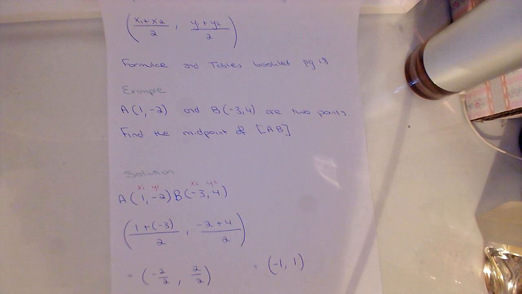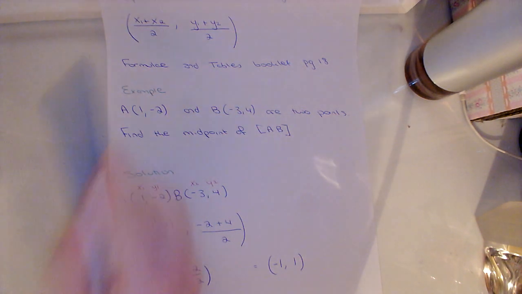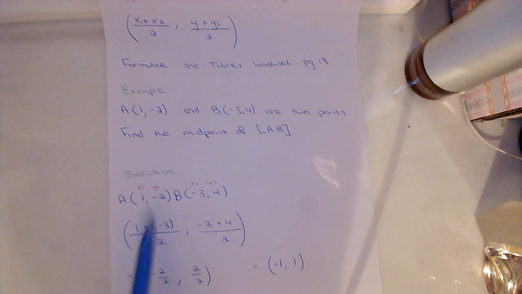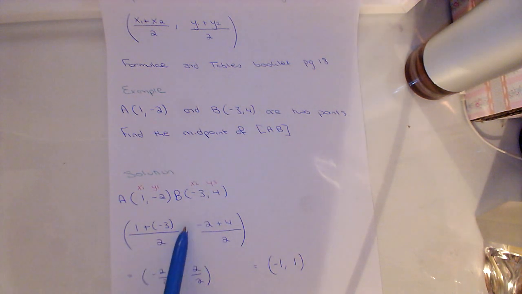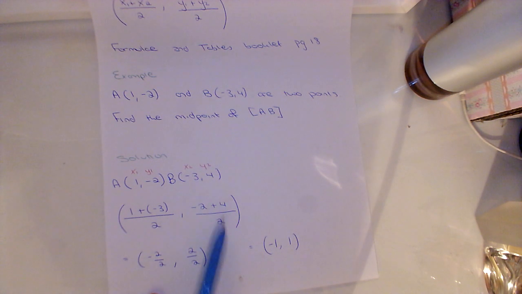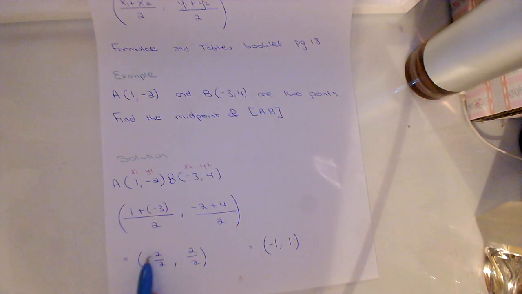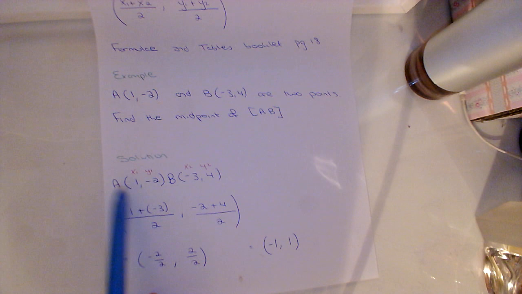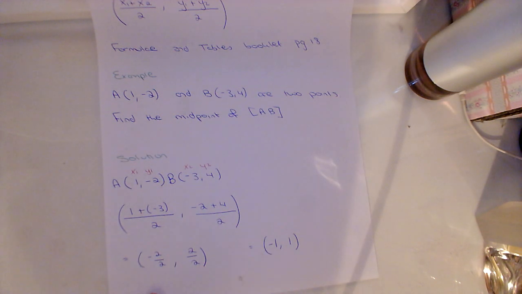Then I sub in. My formula up above was x1 plus x2, so x1 is 1 plus x2 is minus 3 all over 2, comma, I have y1 which is minus 2 plus y2 which is 4 all over 2. So 1 plus minus 3 gives me minus 2 over 2, comma, minus 2 plus 4 gives me 2 over 2, and then I get my solution. Minus 2 divided by 2 is minus 1, and 2 divided by 2 is 1. So the midpoint of A, B is (-1, 1).